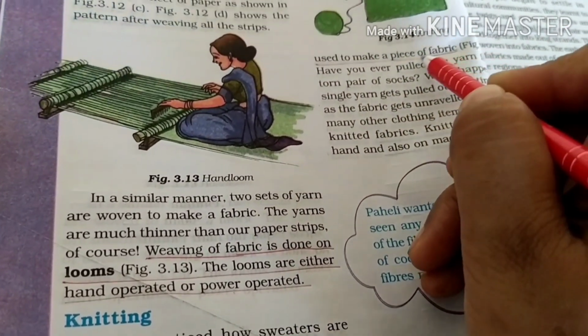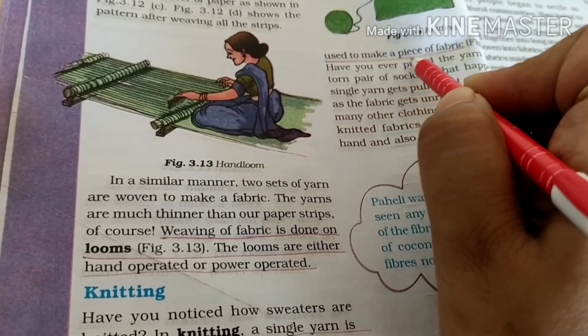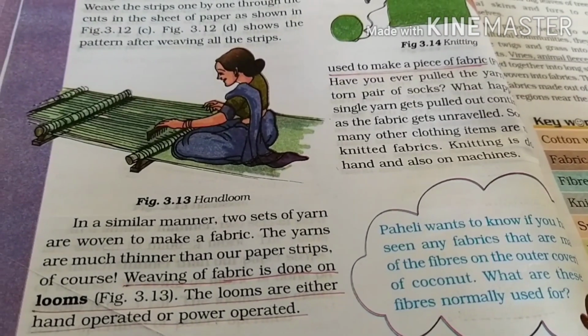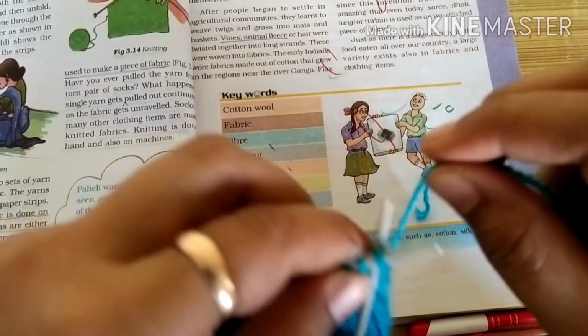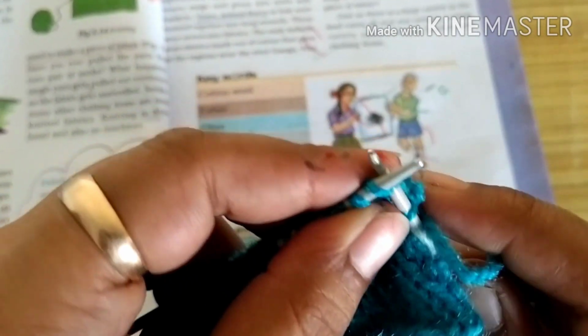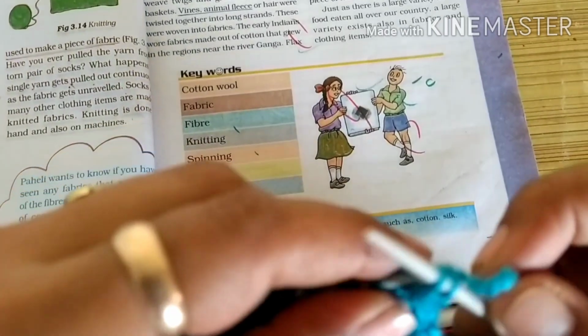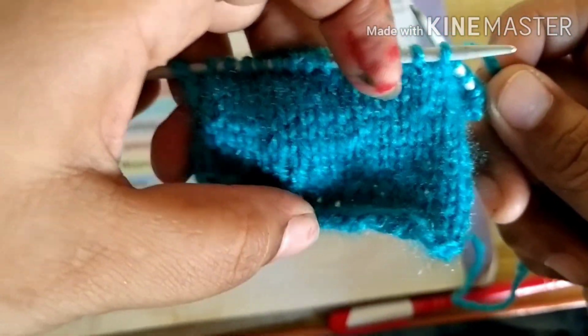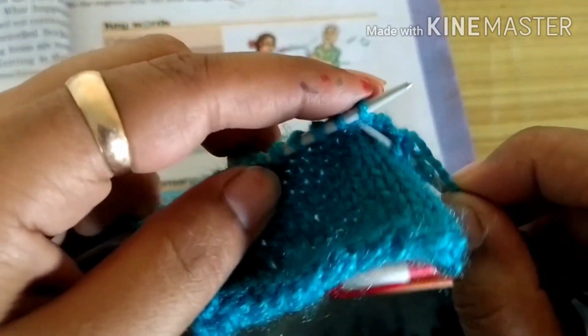But for the design, ladies used to prepare the woolen clothes by using various designs, by using various yarns. Interesting. I am using a single yarn to make woolen fabric. As you can see, this is a very interesting process where I am using 2 needles and this yarn to make this fabric. You can also enjoy this knitting during the lockdown.